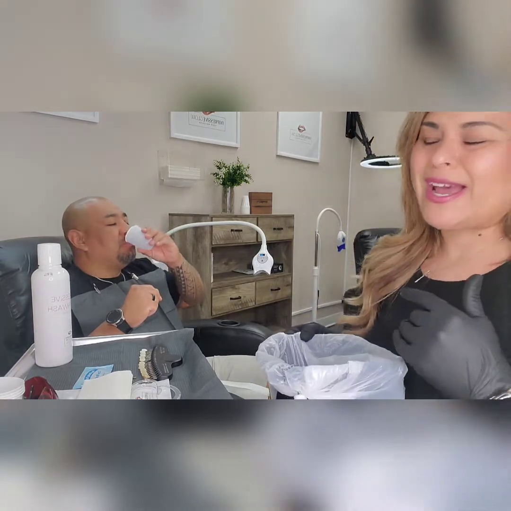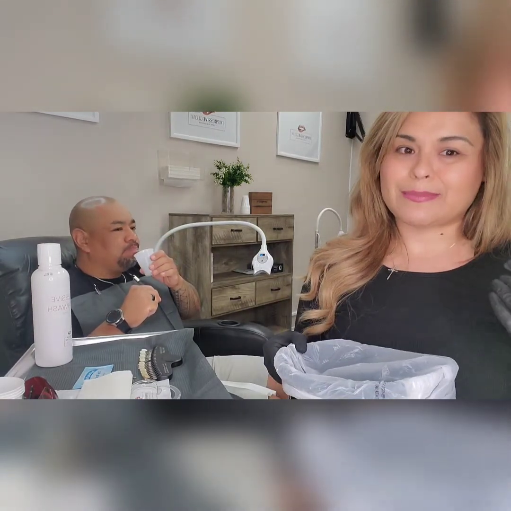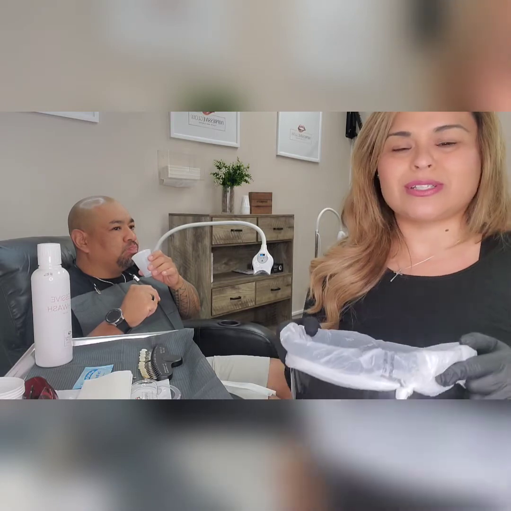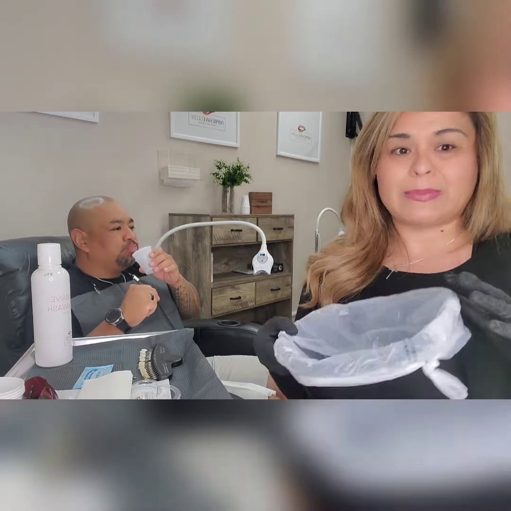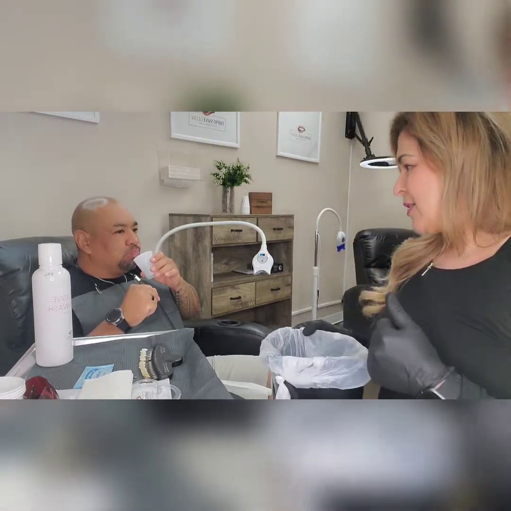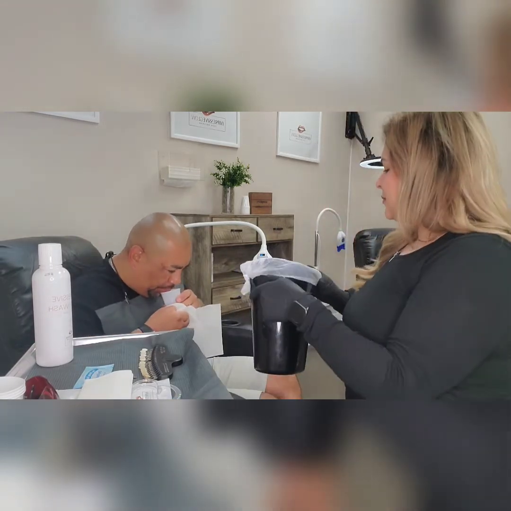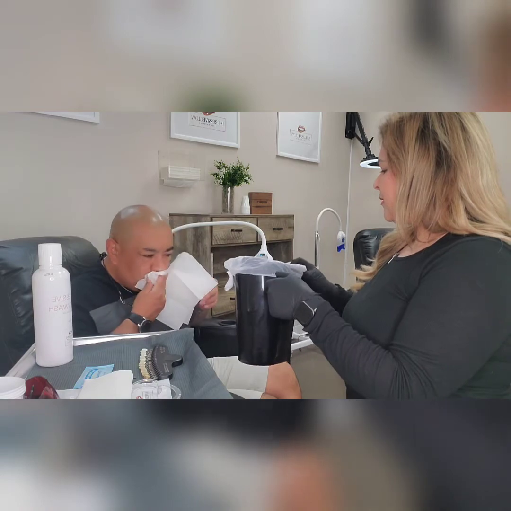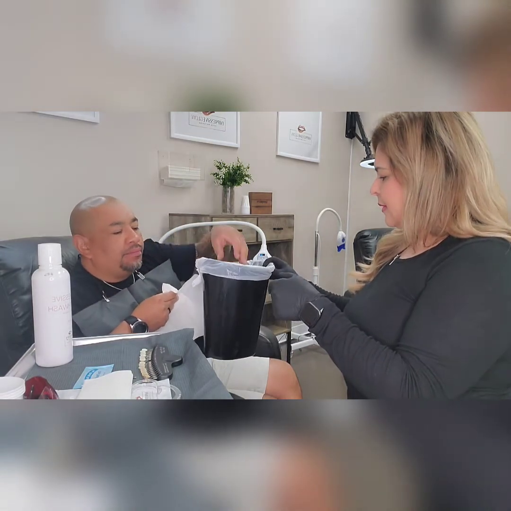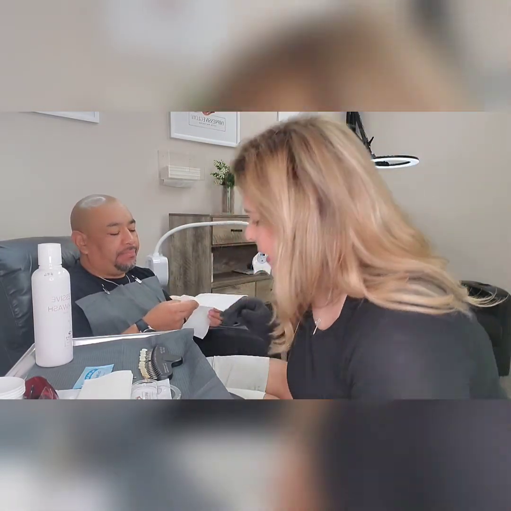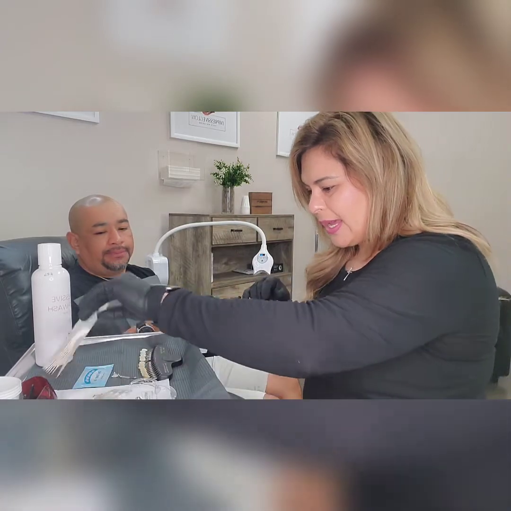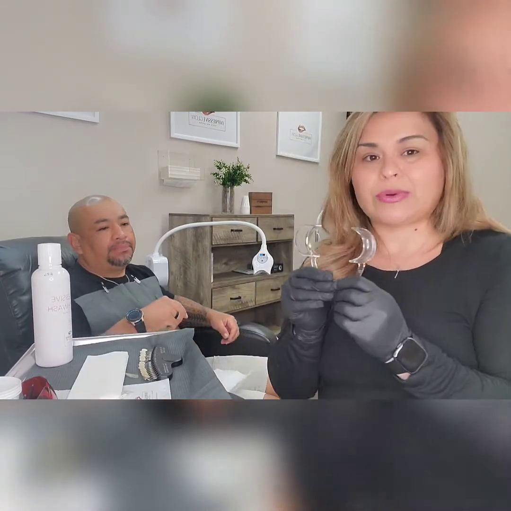Make sure you take your trash can away from your client. Oftentimes they mistakenly think that if you have this too close to them, you want them to spit into your trash can. So kind of make sure you move away from them if you can. Perfect. That goes right in here. Awesome. All right. Next step is we want to hand our client the cheek retractor.